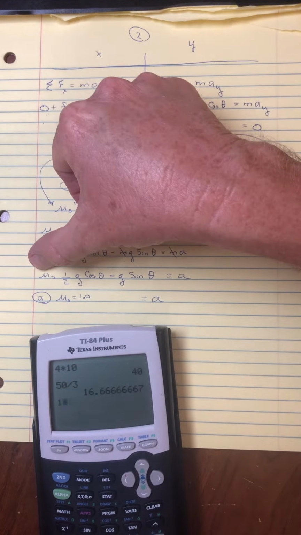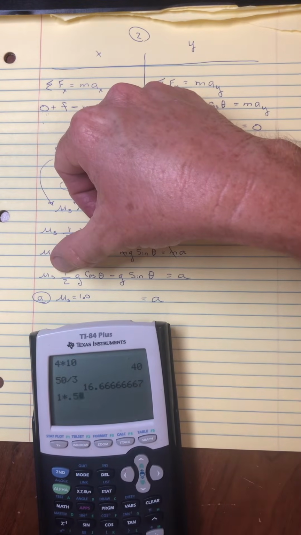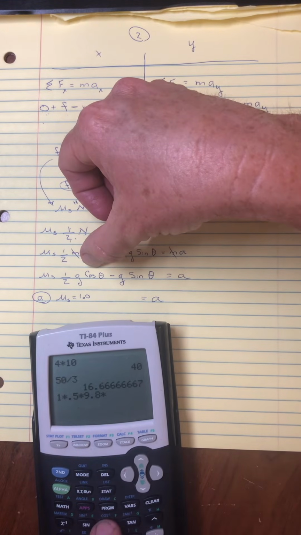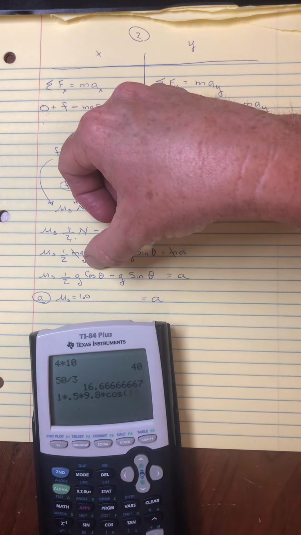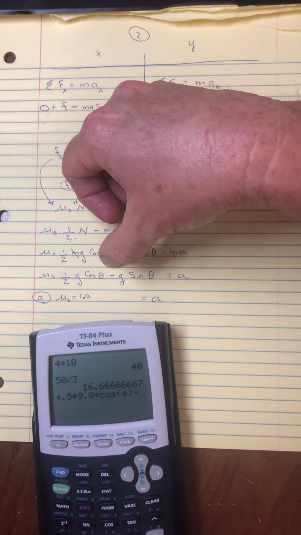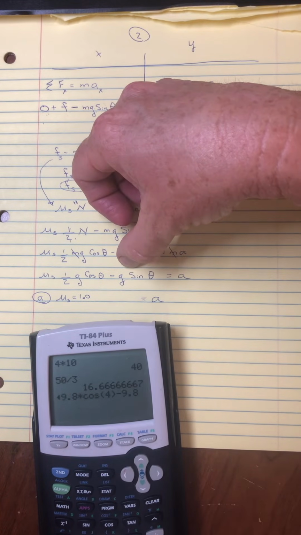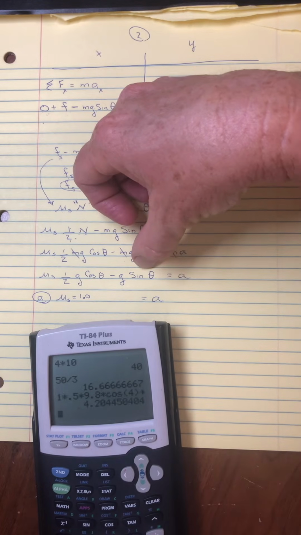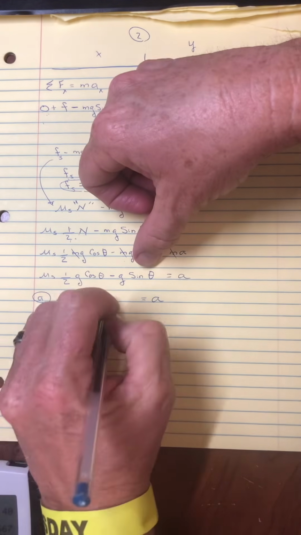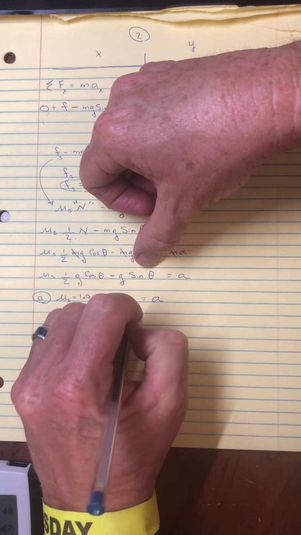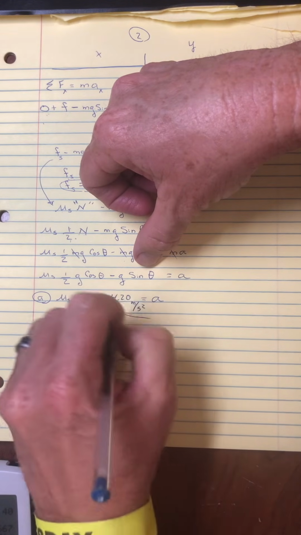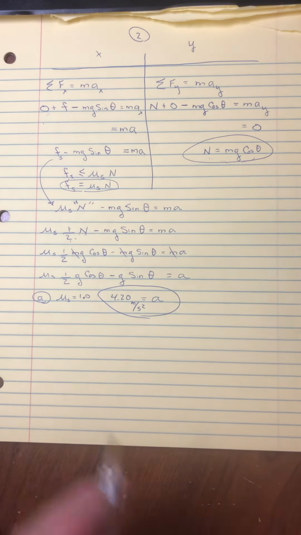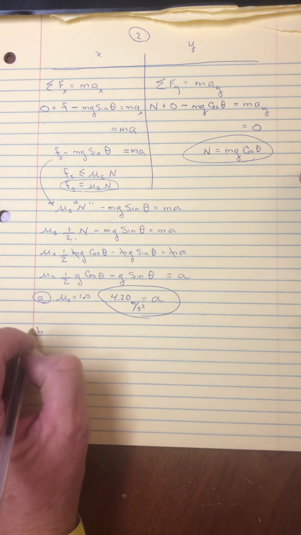So this is a 1 times a 1/2 times a 9.8 times a cosine of 4 degrees minus 9.8 sine 4 degrees. And I get 4.20 meters per second squared. And so that would be the maximum.